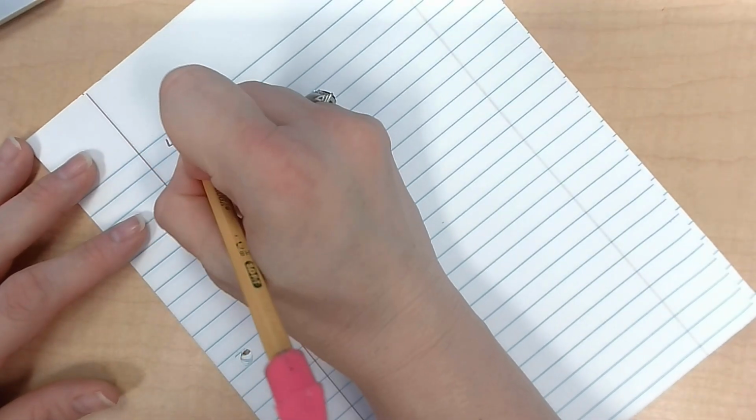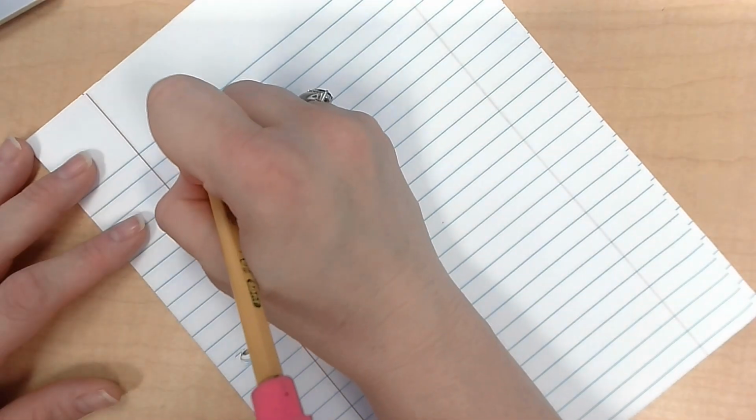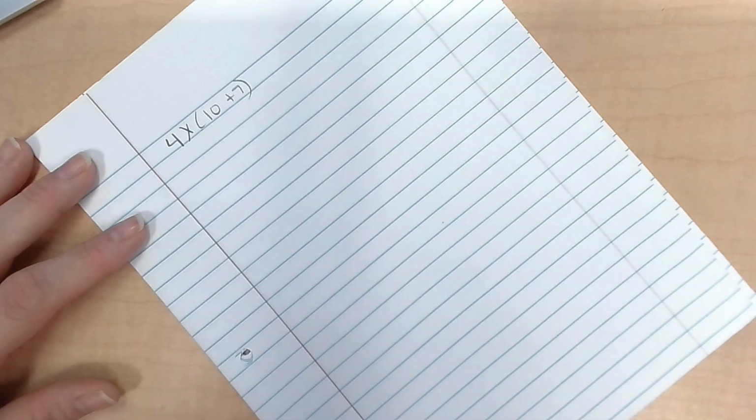Okay, so a lot of people look at these problems and say, oh, well, this is just doing it. Yeah, you're doing it, but you're gaining a skill. And if you know how to apply the skill, then we can use it to get better at math. So this one says 4 times 10 plus 7.